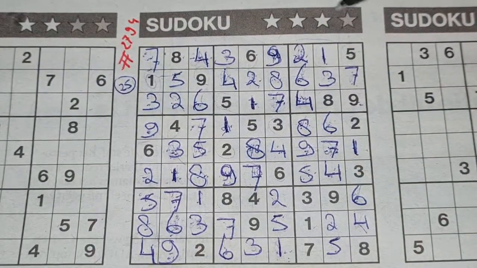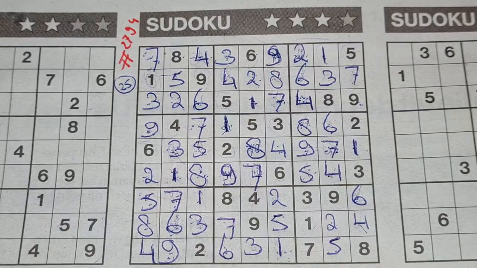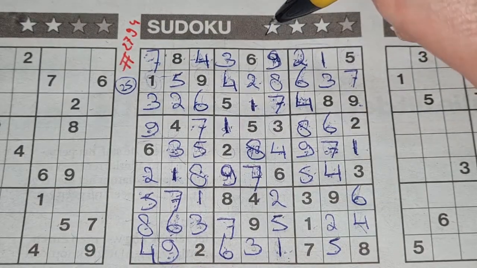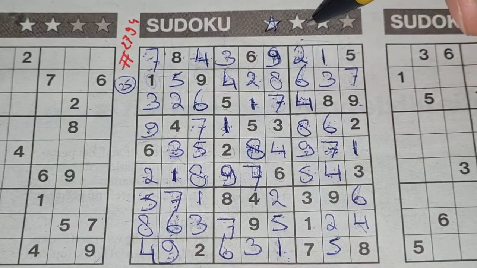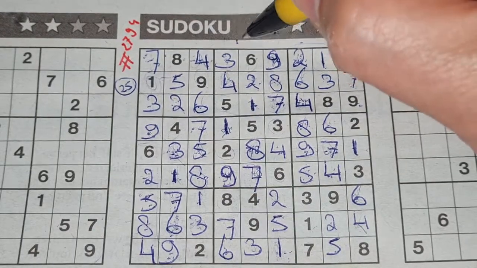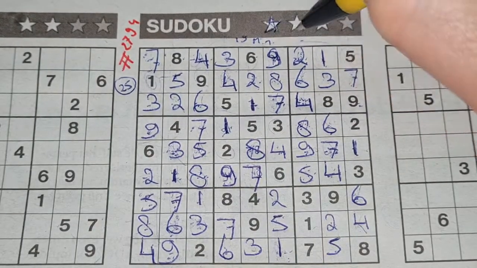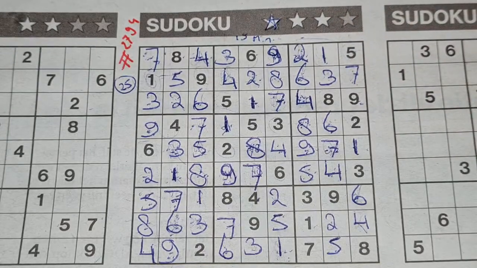Finished in 14 minutes. Yes, and I like this one. 3 stars. Well, let me give this a 1 star because I'm faster than 15 minutes for 1 star. But I like this one.